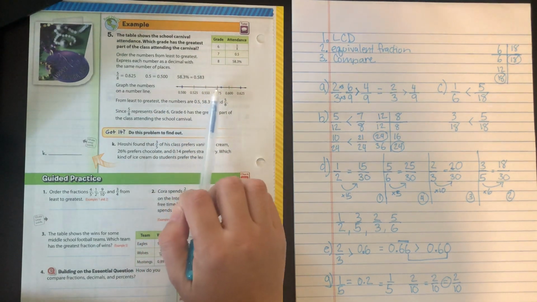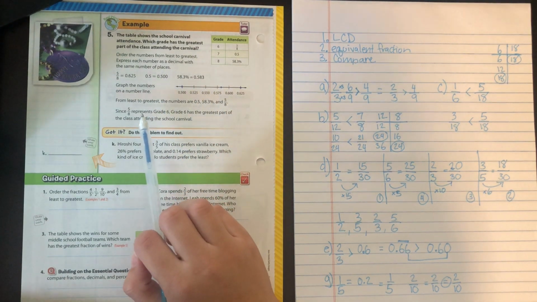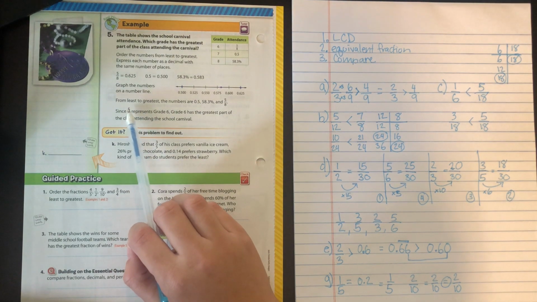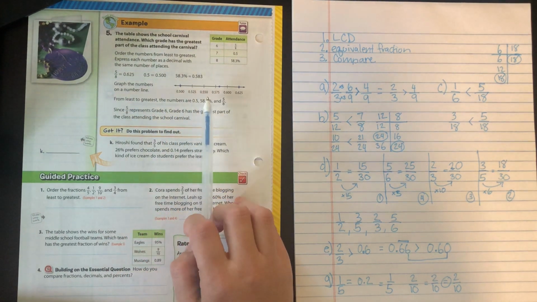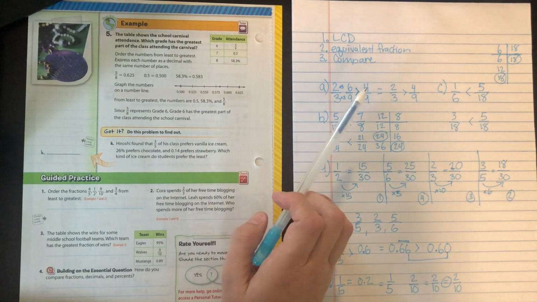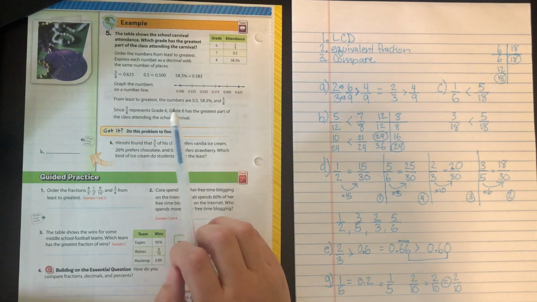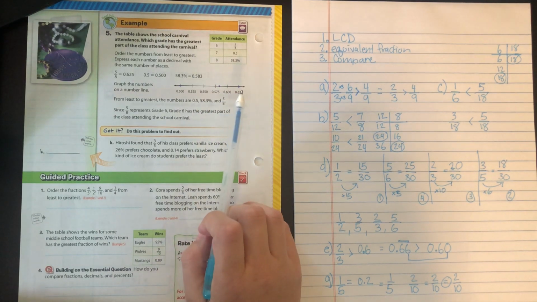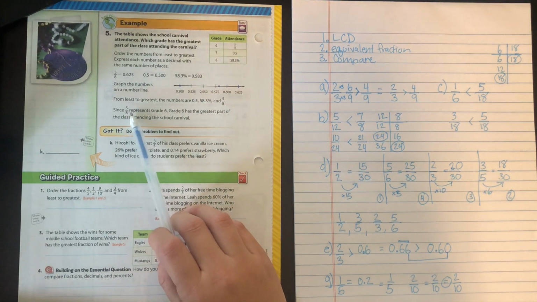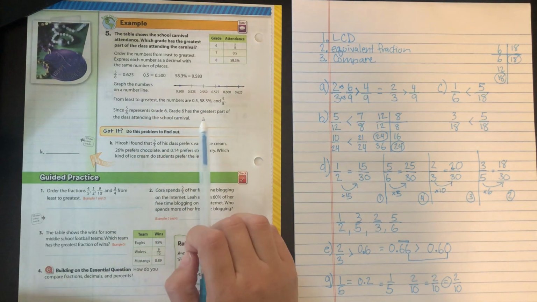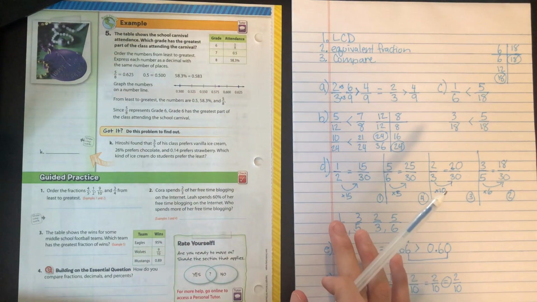The book is graphing the numbers on a number line, so if that's helpful for you, you can do that. So in order from least to greatest, the numbers are 0.5, 58.3%, and then 5/8. Since it's asking for the greatest part of the class attending the carnival, 5/8 represents grade 6. So grade 6 had the greatest part of the class attending the carnival.